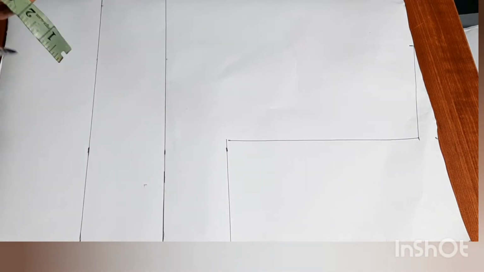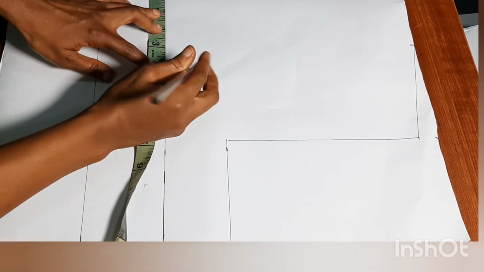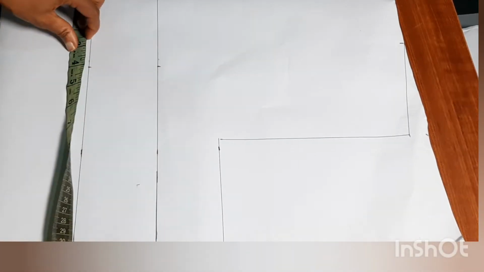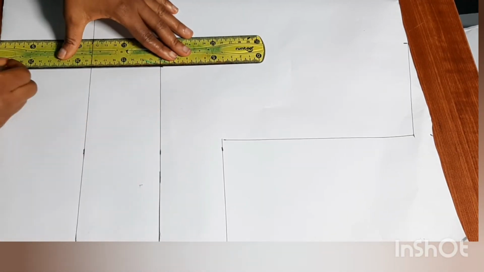Next I want to insert the bust span measurement for the dart line. For this pattern we are working with 8 inches. 8 divided by 2 is 4 inches. So I mark the 4 inches here. Remember, this pattern is folded.